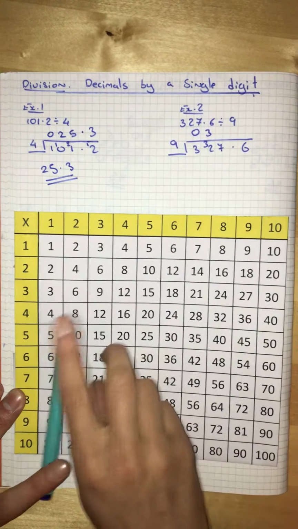9 into 57, so it's going to be 54. So we put a 6 there, I forgot to put a decimal point. 54 up to 57 is 55, 56, 57, so it's 3. And then 9 into 36 goes 4 times. So 327.6 divided by 9 is 36.4.